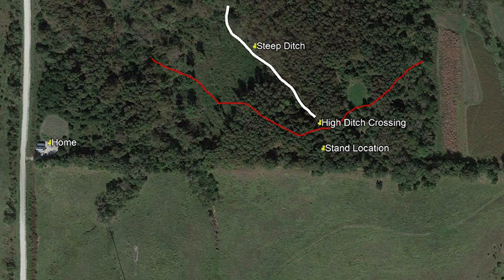So let me just first start out by drawing in what would be coming from the home. I could come cross a couple ditches, go down this fence line, and into the stand. So let's just make the access blue for now.